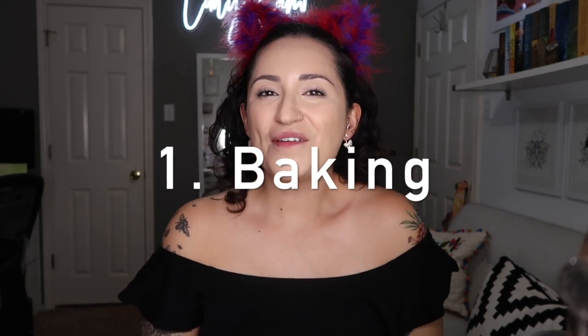Okay, so now that my primer, foundation, and concealer are on, let's talk about our first term, baking. We're not baking cookies over here, I wish. We're using a setting powder to set our face so that it doesn't budge. Now, you can use any kind of setting powder. I like to use a couple of different ones depending on the occasion.